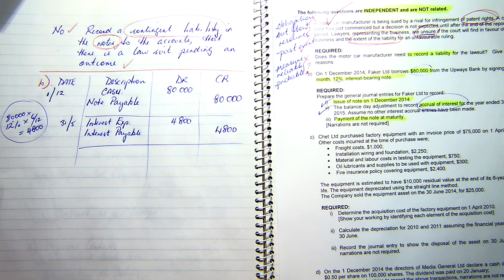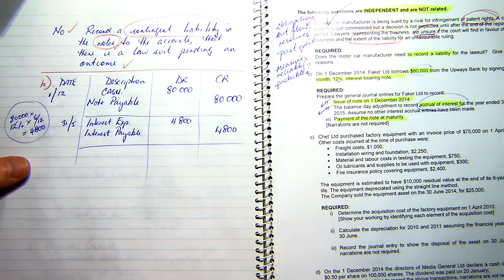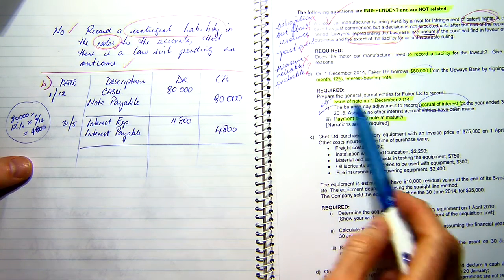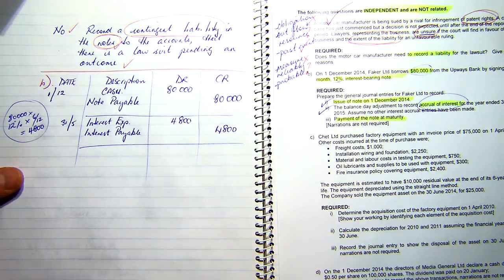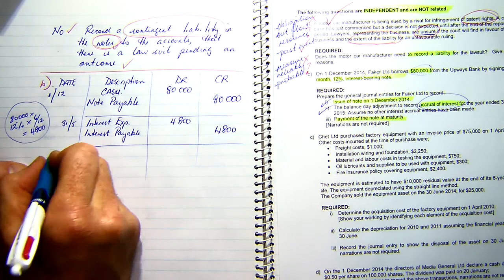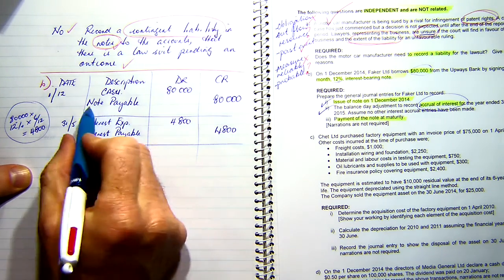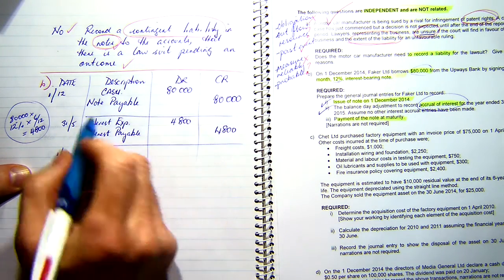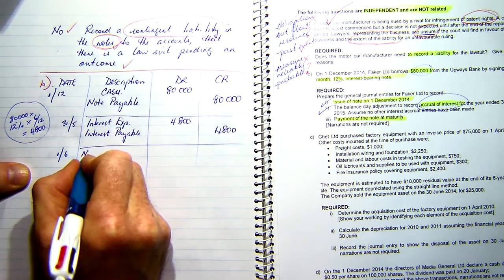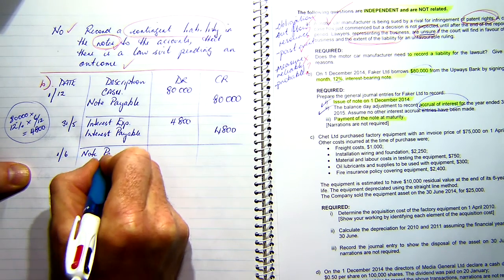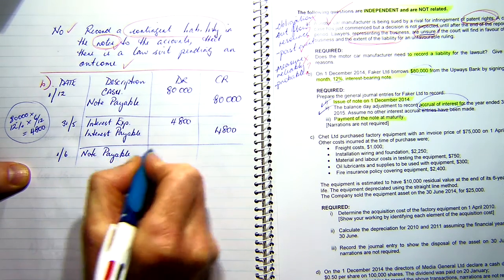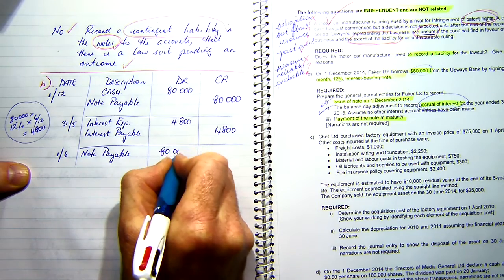And now we just need to make the payment of the note, which is also on the 31st of May. The note matures on... the note was issued on the 1st of December, so it will mature on the 1st of June, or the 31st of May. So on the 1st of the 6th, when I pay my note, what I'm going to do is reverse this note payable, so that becomes my debit of 80,000.